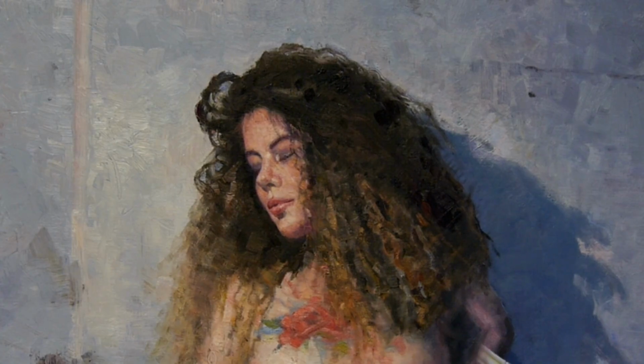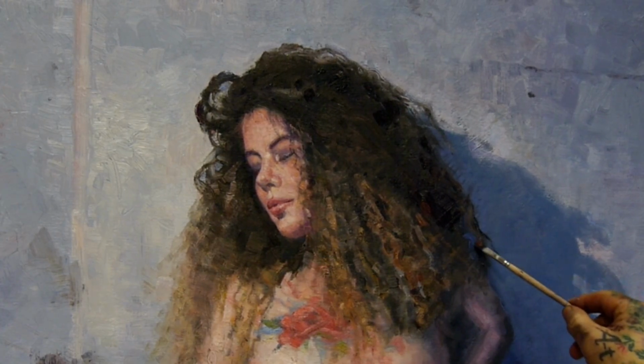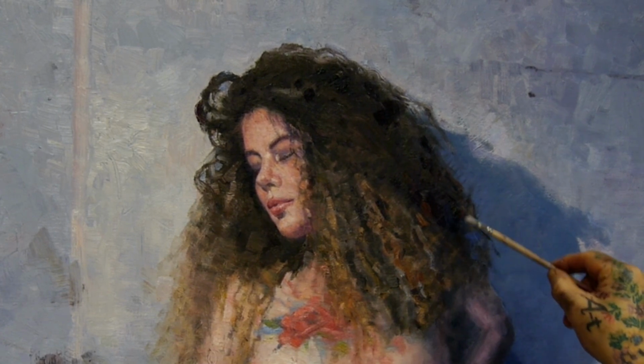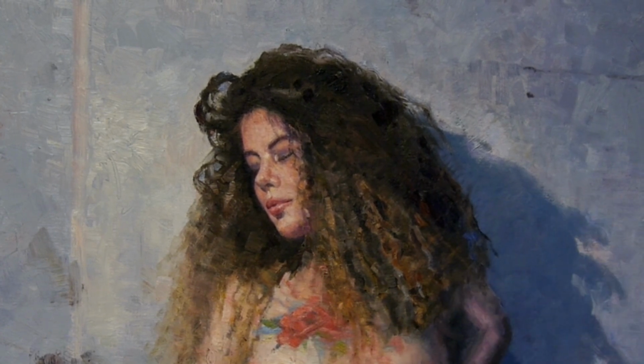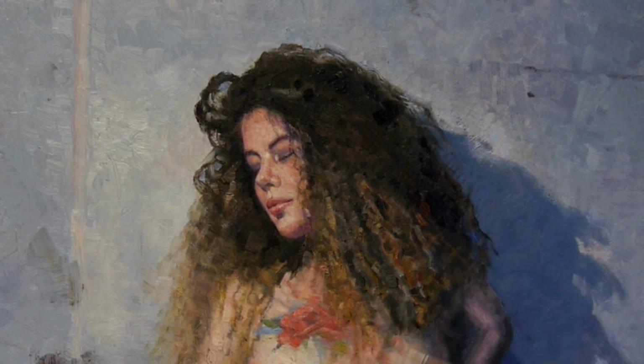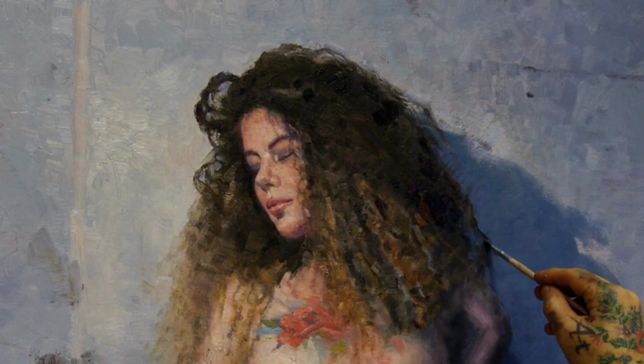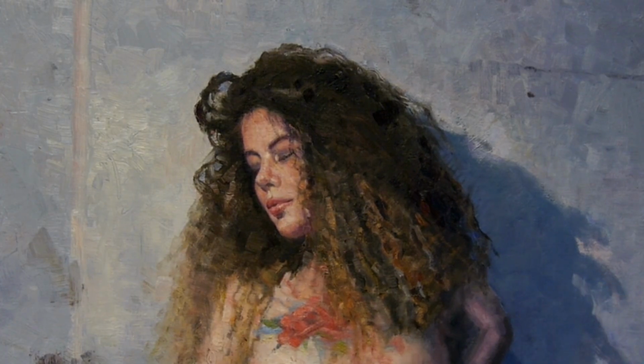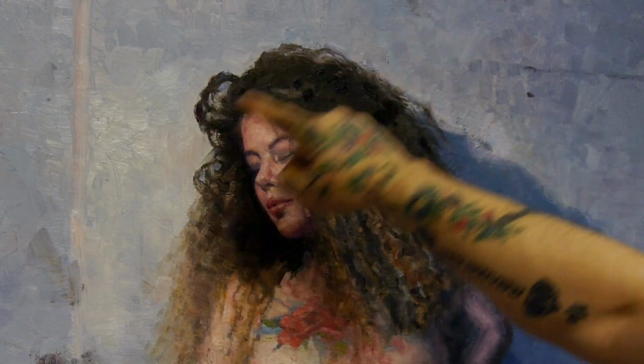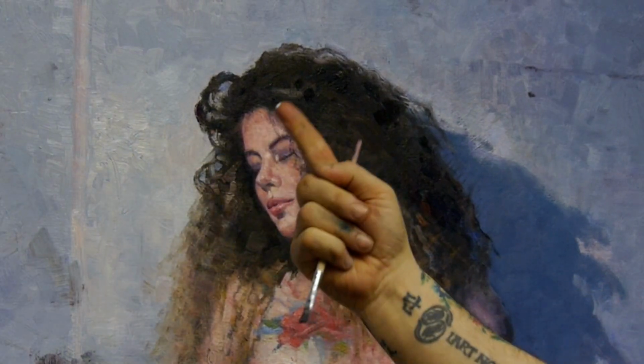Also some of the light is actually reflected in the hair, some of the blue from the wall. Actually, most of it has dried. Not here, actually.